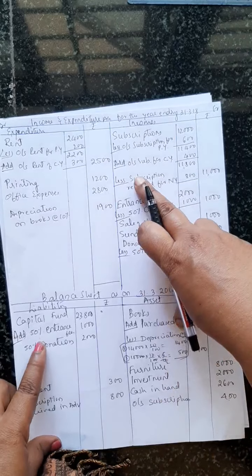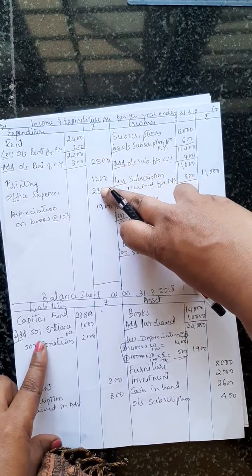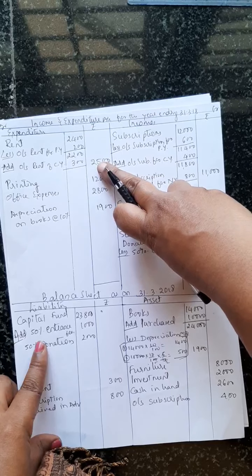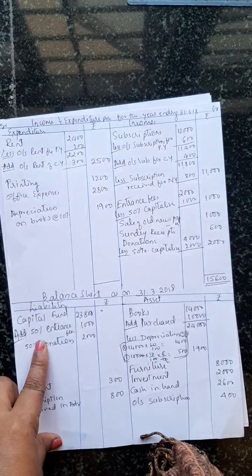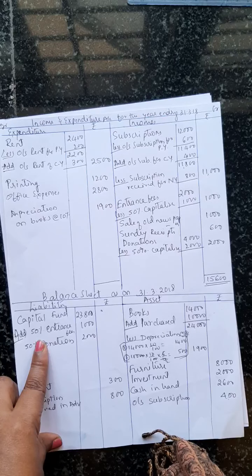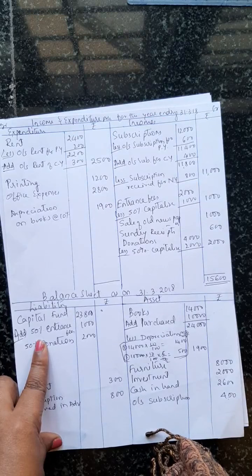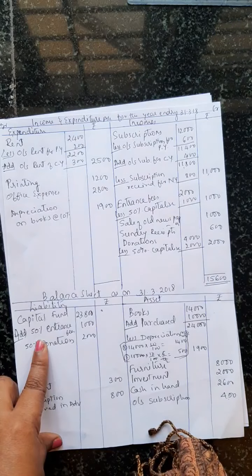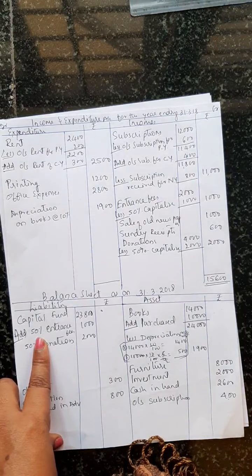Do it once again. Adding these two gives 3,000, this is 5,500, plus 1,900. 1 carry, 7,400, but the answer is 7,200. Is anything left? Let's see.